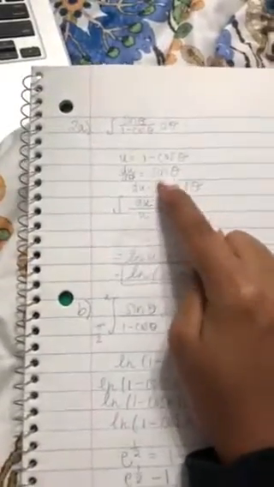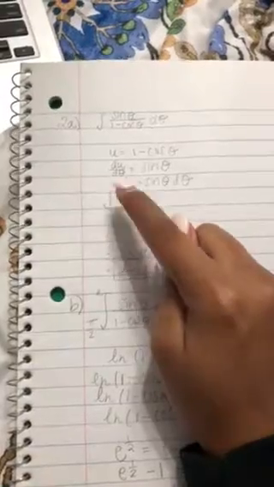So when you plug in the du and the u values, you get the antiderivative of du over u. Then when you antiderive this, it would be natural log of u plus the constant c. And then when you plug u back in, which is 1 minus cosine theta, you get natural log of 1 minus cosine theta plus c. And that is the answer for part A.